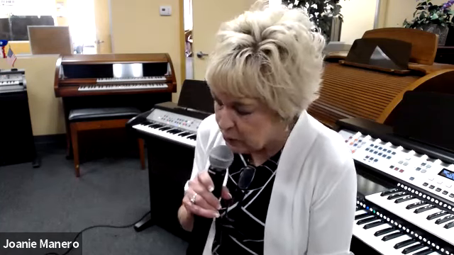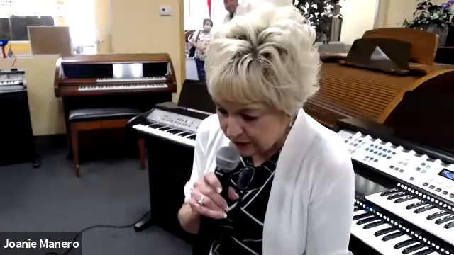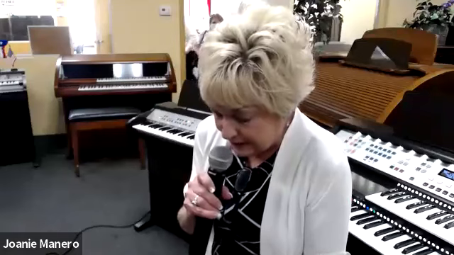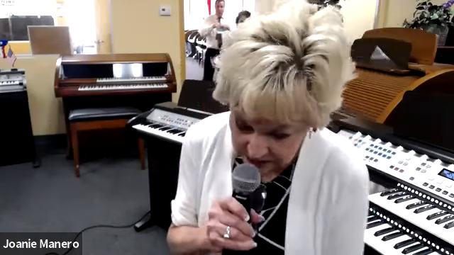Style setup, on the Easy 3. When you touch a rhythm style, a music style, style setup selects a sound for you, for your melody. You can change it if you want, but it selects the sound. That's what style setup does.